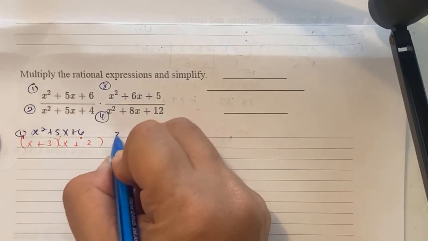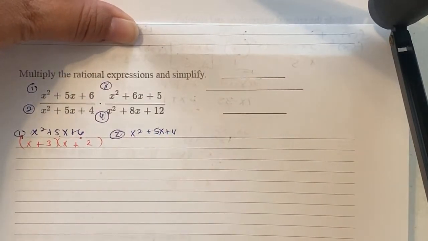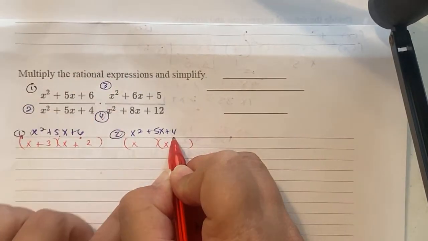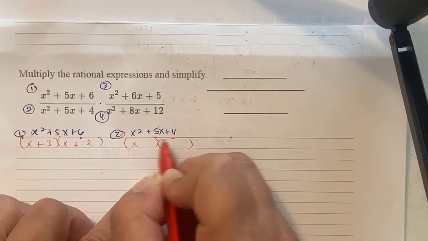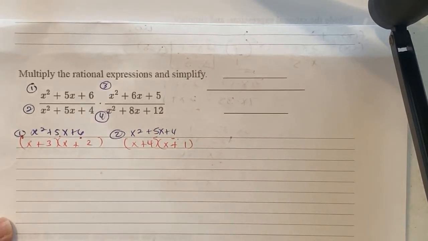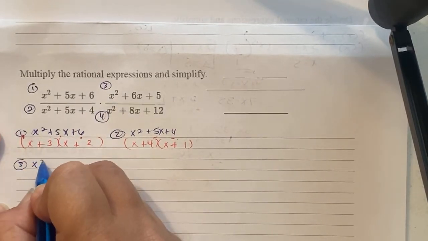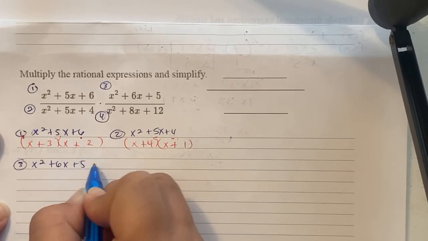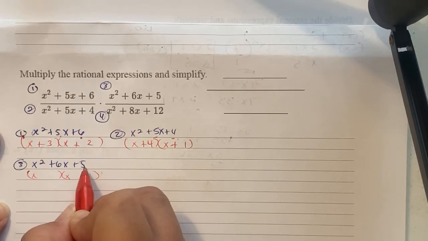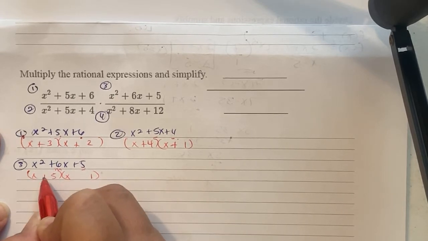Then we go to number 2. It's x squared plus 5x plus 4. Again, we are factoring. Split your variables. Has to multiply to be 4 and add to 5. Well, to get to 5, it can only be 4 and 1, and they are both positive. Then we go to number 3, which says x squared plus 6x plus 5. Again, factor, split your variables, has to multiply to 5 and add to 6. Well, 5 and 1 multiply to 5 and add to 6.